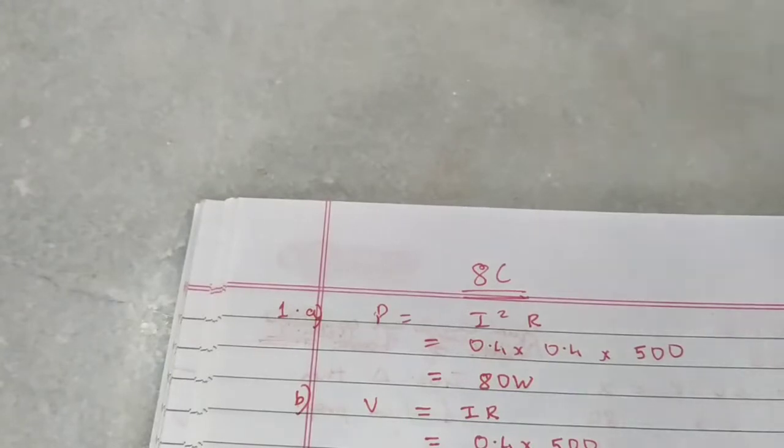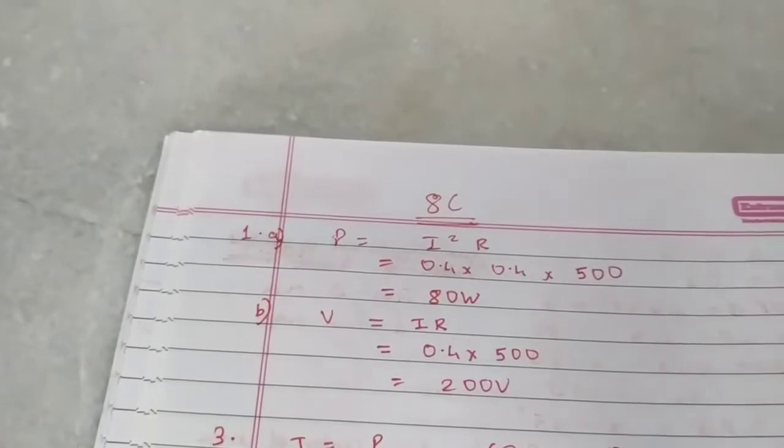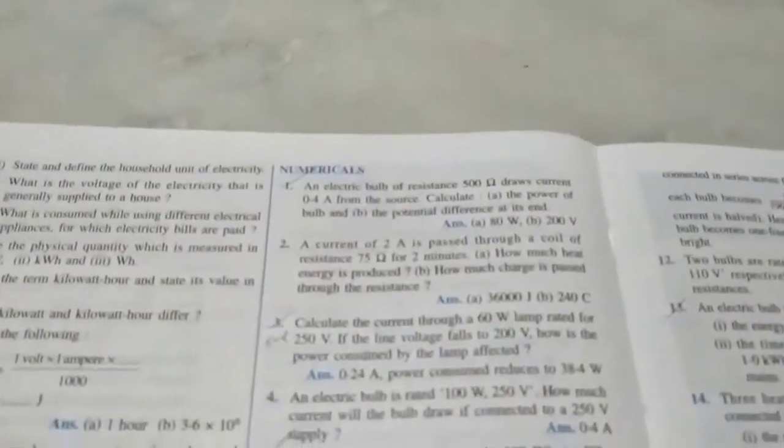And next, potential difference. There are many formulae. I'm going to use I into R, which gives me 200 volt. Next, the third sum. Mark it as IMP.